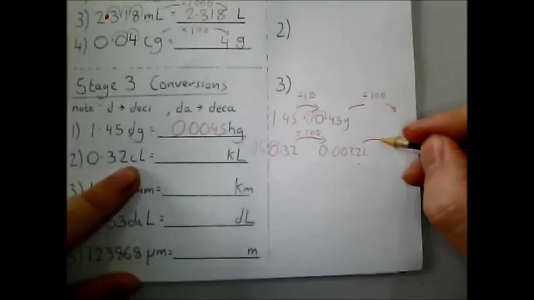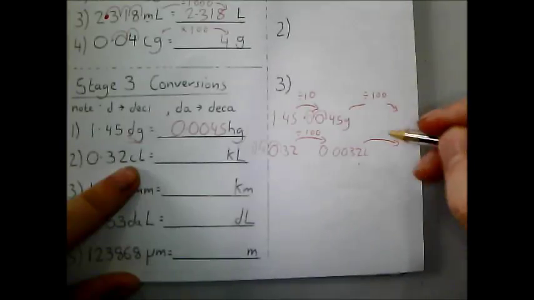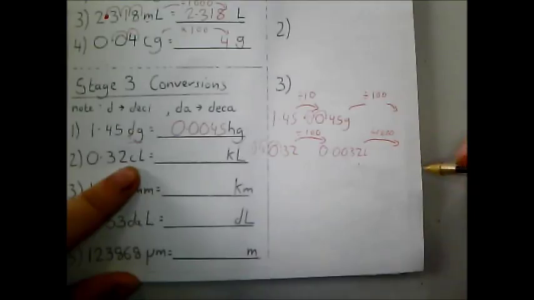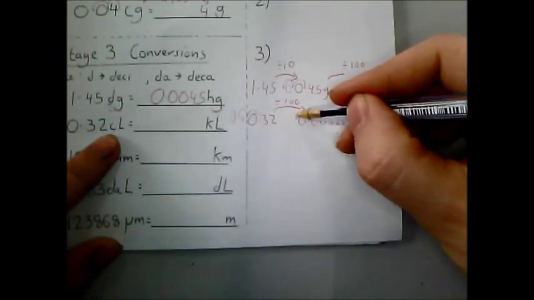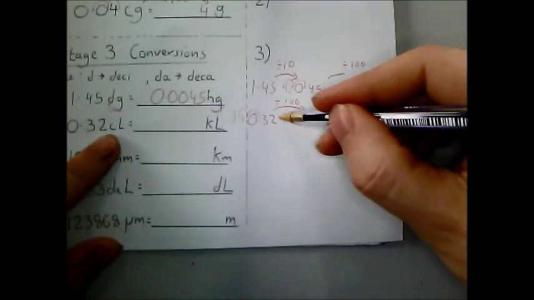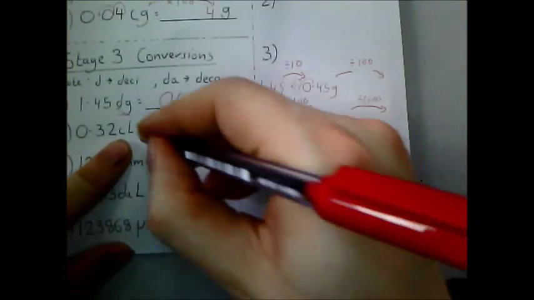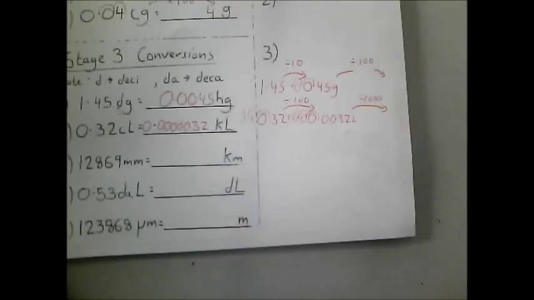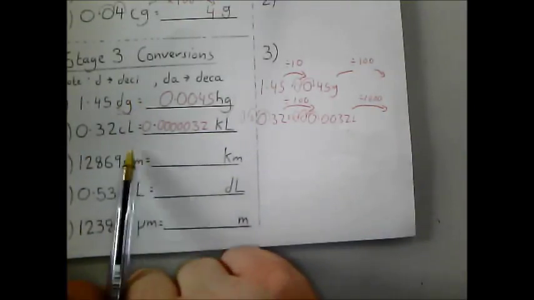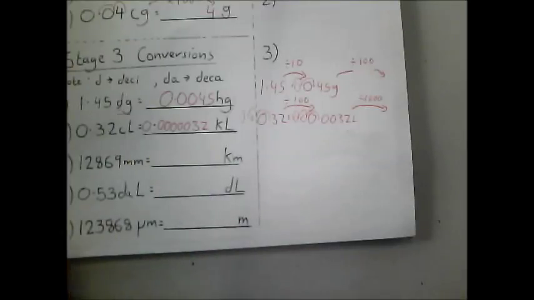And now I need to go to kiloliter, 1,000. So I'm now going to divide by 1,000. I'm going to get, keep careful with my values here, 0 point, and then 1, 2, 3, 4, 5 zeros, and then 3, 2 kilolitres, a very small number. So we'd probably rather have this in the smaller unit because this is a lot more annoying to write.